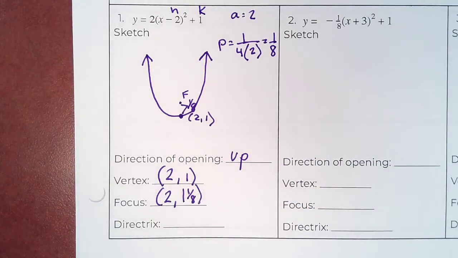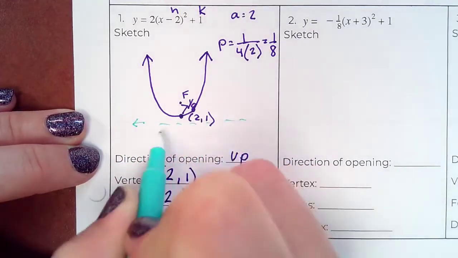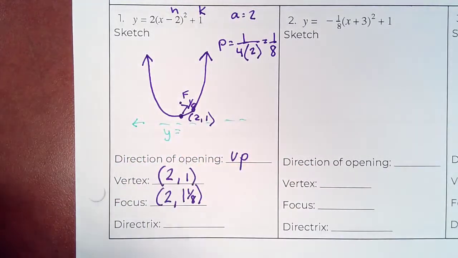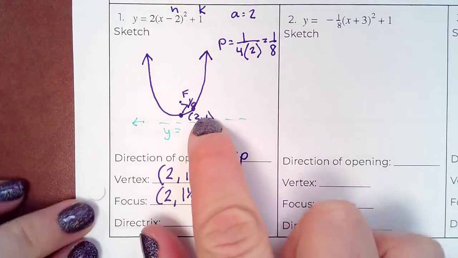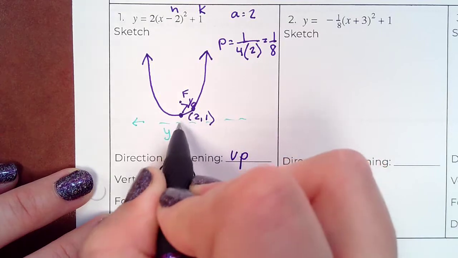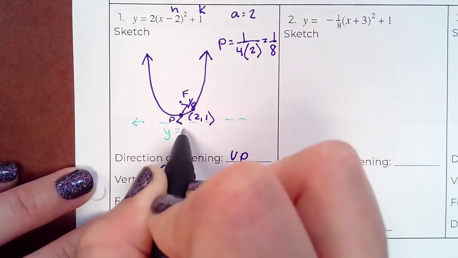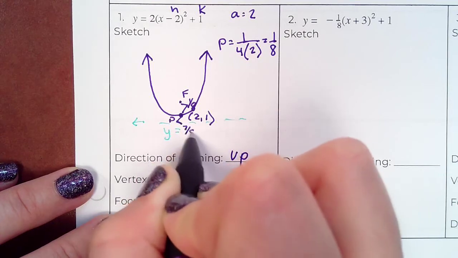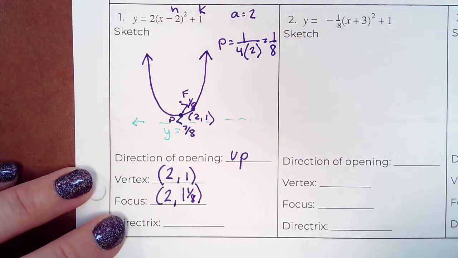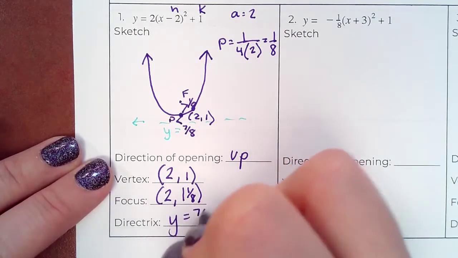The directrix would be outside and perpendicular, so this line is going to be y equals, while I'm going down from this, so what is 1 minus 1/8? We still have that distance of our p here. 1 minus 1/8 is 7/8. So y equals 7/8.